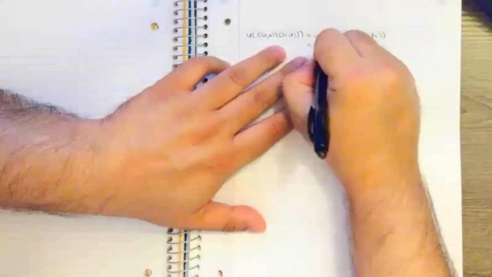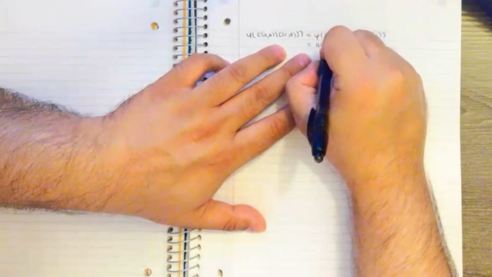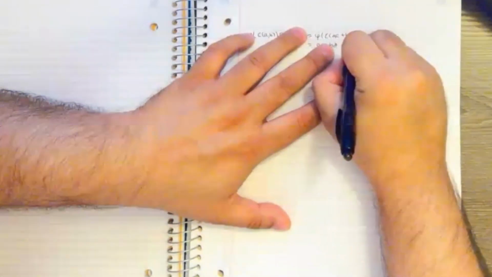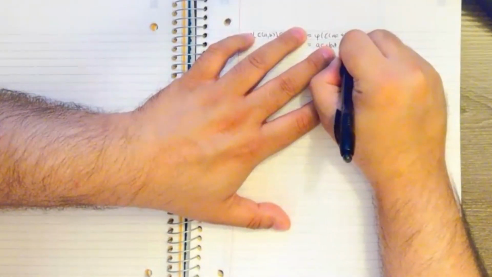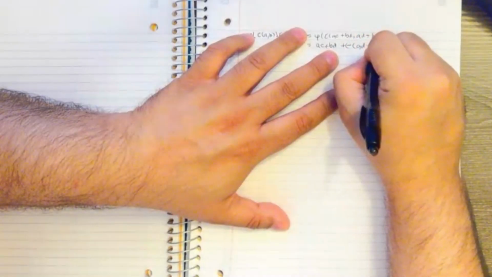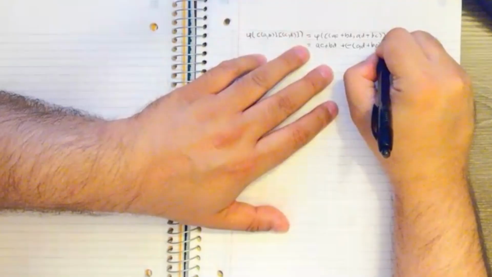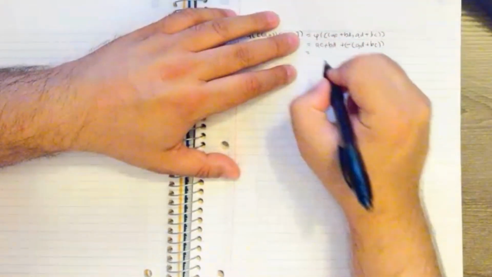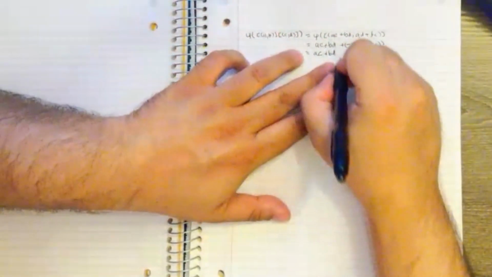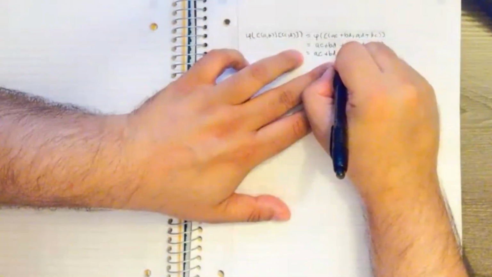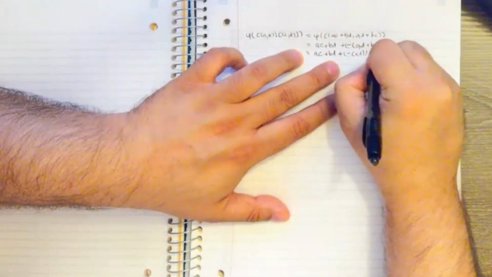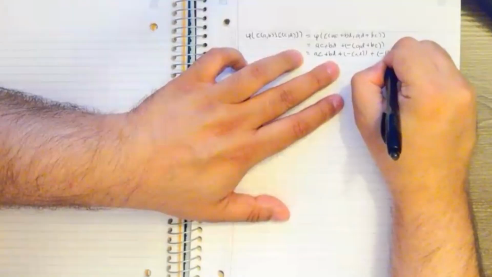And so that is the sum AC plus BD plus the additive inverse of the sum AD plus BC. And so we have AC plus BD plus the additive inverse of AD plus the additive inverse of BC.